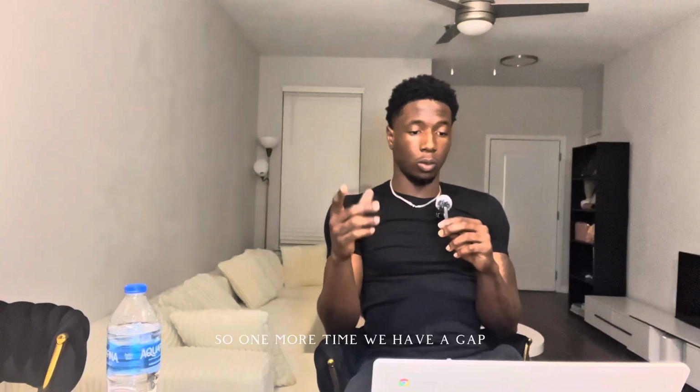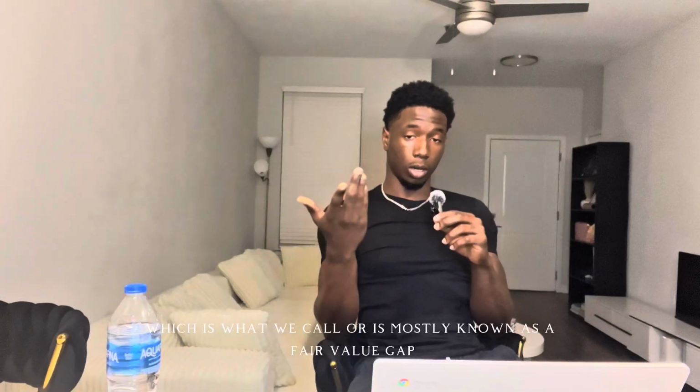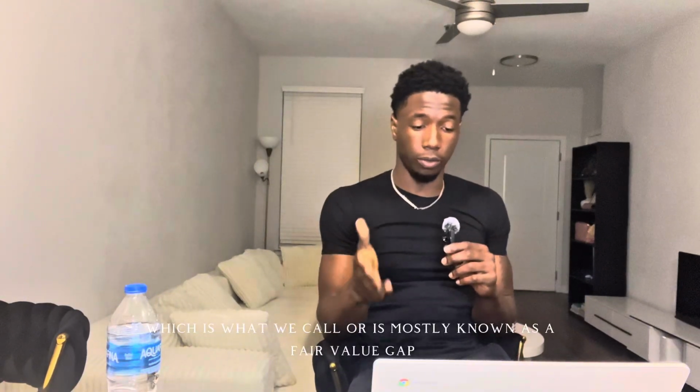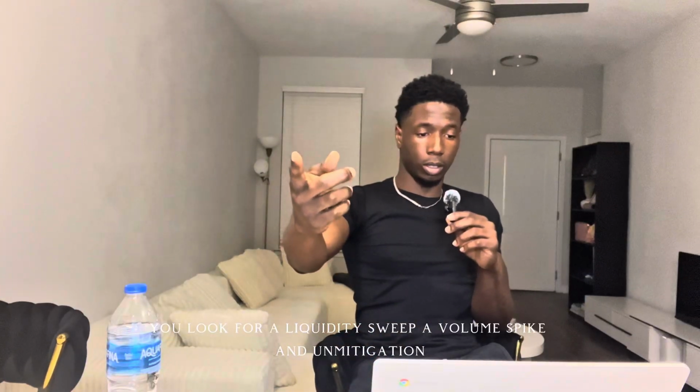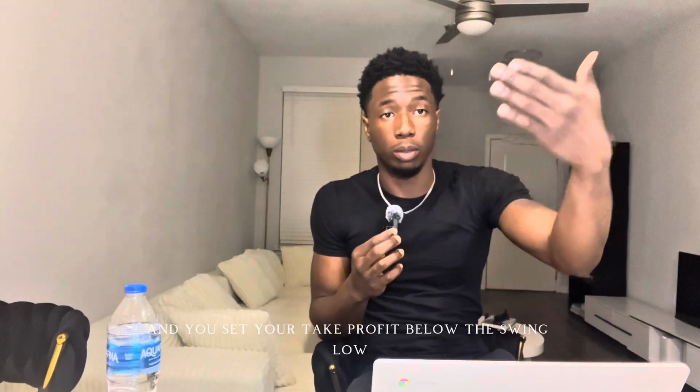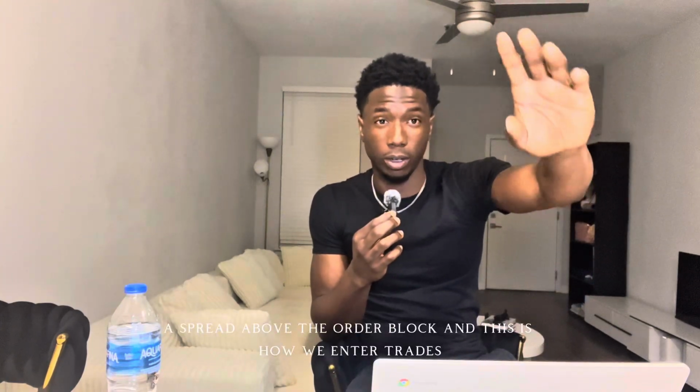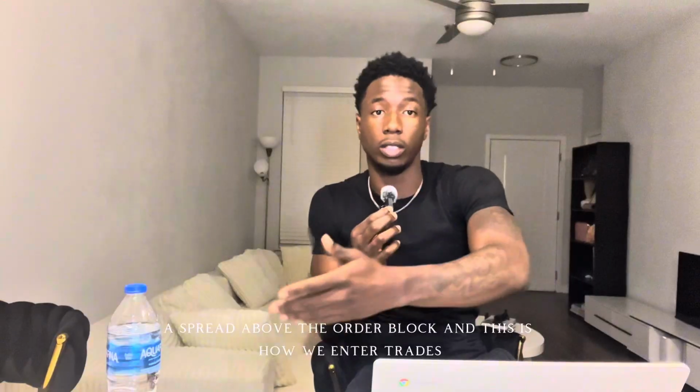So one more time, we have a gap or imbalance, which is mostly known as a fair value gap. You look for a break of structure, you look for a liquidity sweep, a volume spike, and unmitigation. You look for all these things, and you set your take profit below the swing low. You set your stop loss a spread above the order block, and this is how we enter trades. This is how you have risk management.